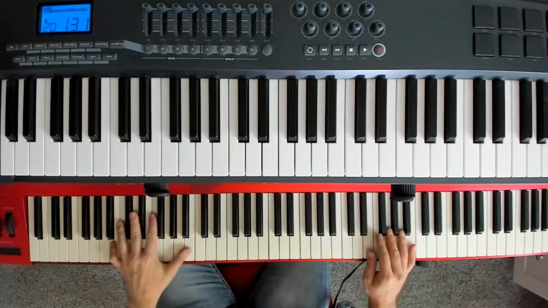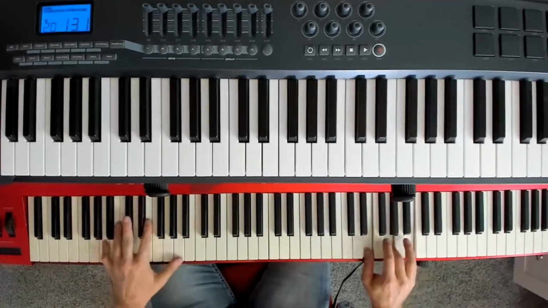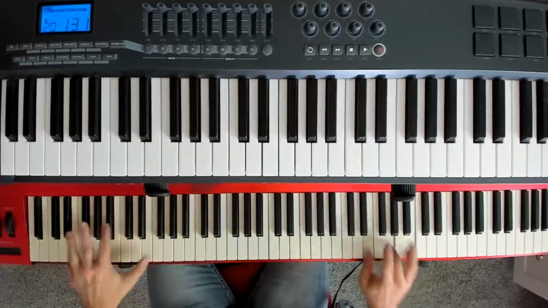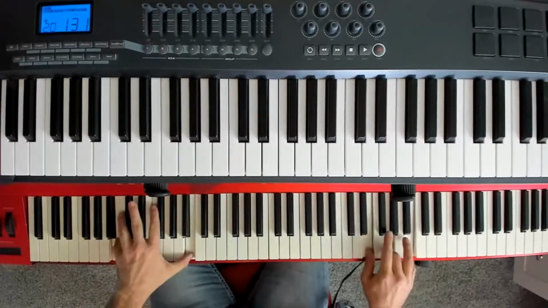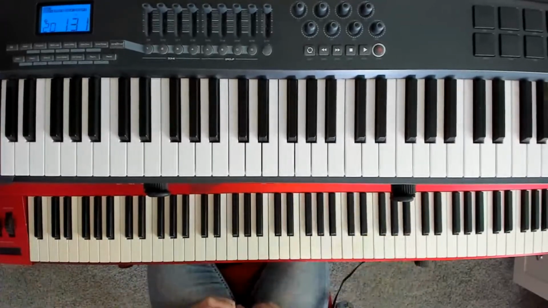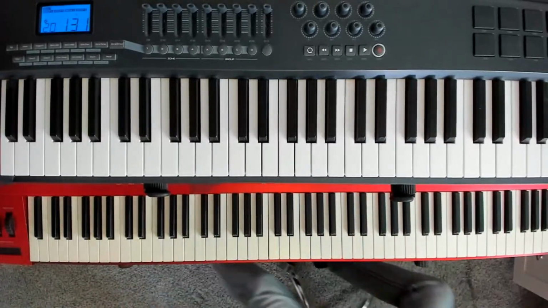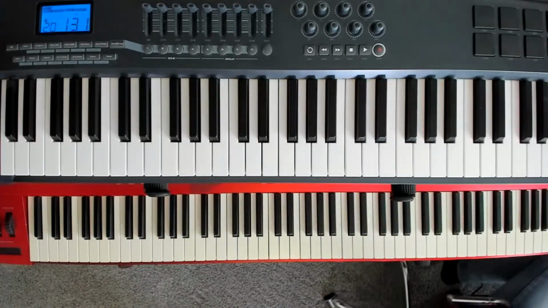And then we go up an octave with the right hand. You can do this with your own compositions when you're composing music. Let me come back to the front view here for a second. It's a pretty simple way to start to play around.